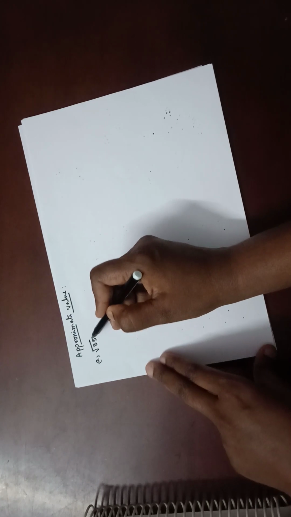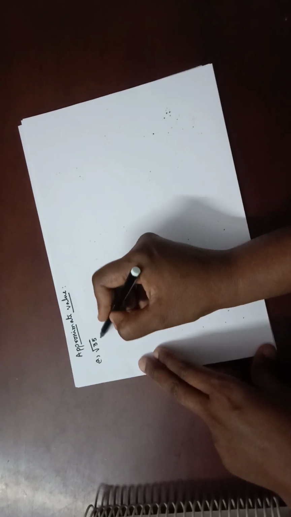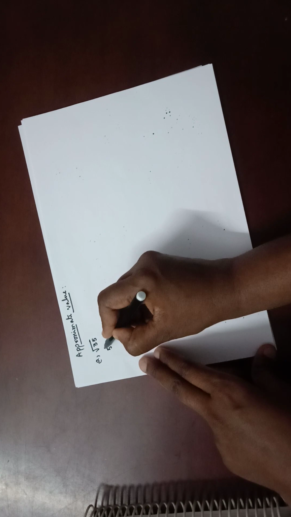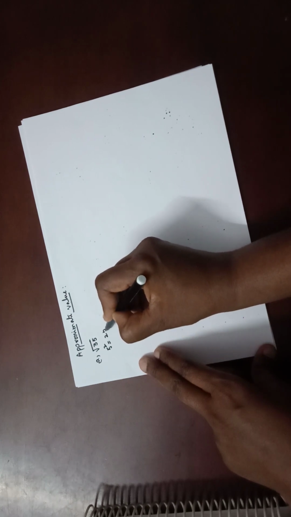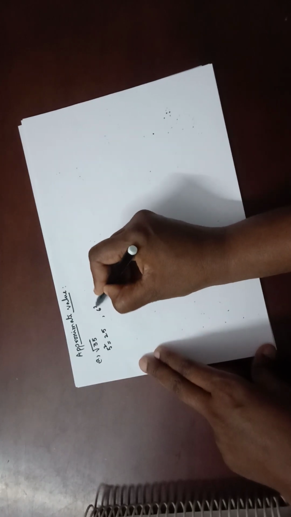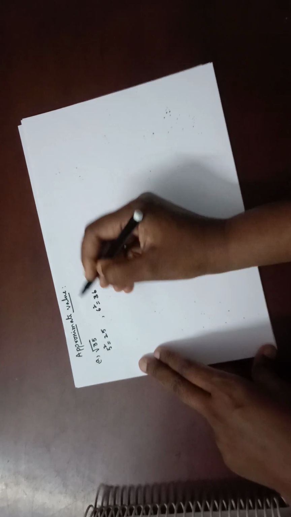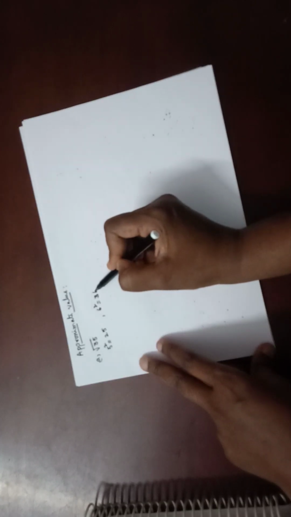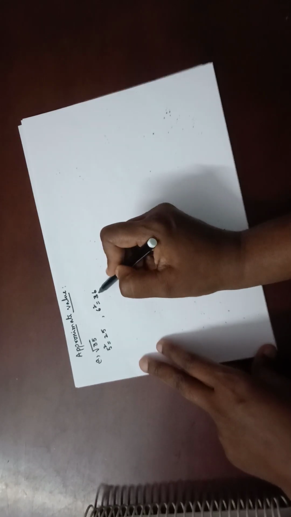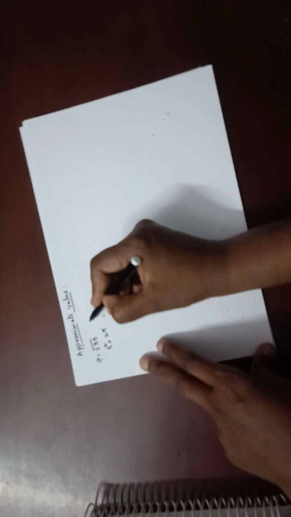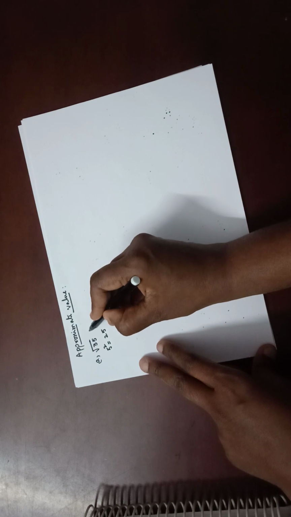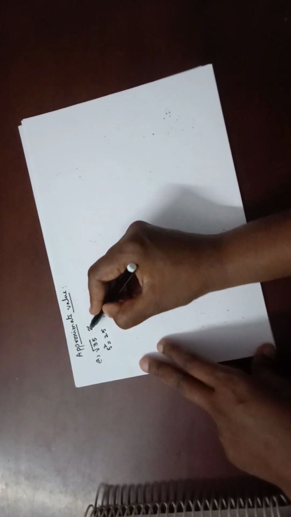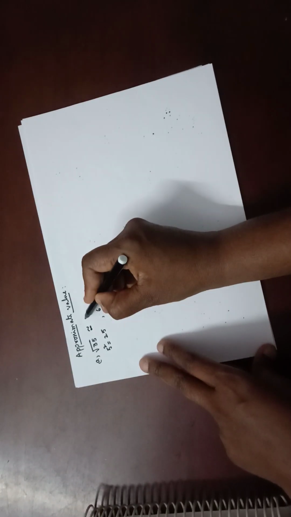This 35 is between 5 squared and 6 squared. 5 squared is 25 and 6 squared is 36. So this 35 is in between 25 and 36, and it is nearer to 36. So the approximate value is 6.